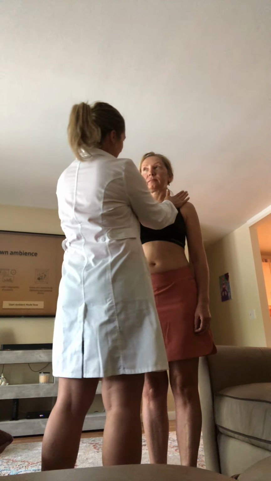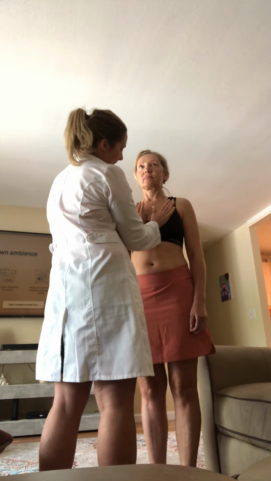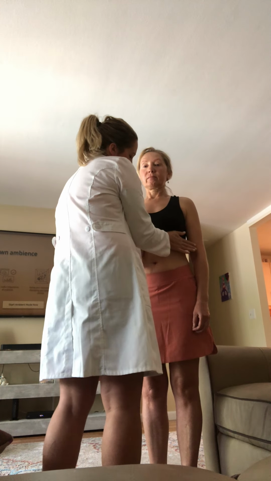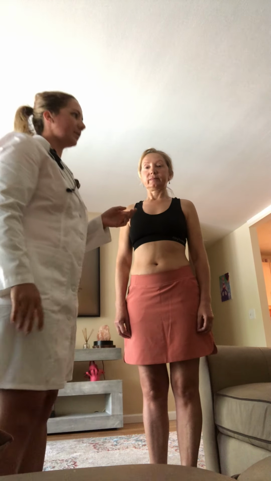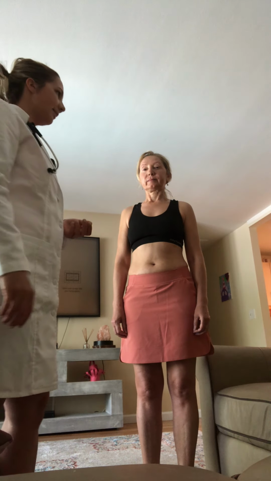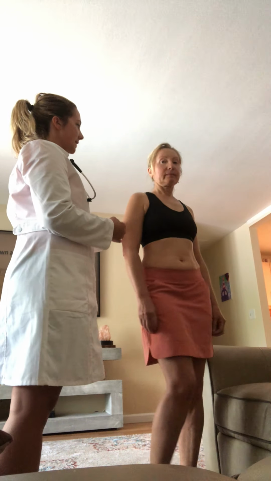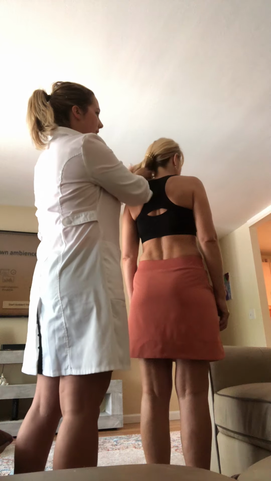Okay. Go ahead. 99. Okay, so tactile fremitus is bilaterally equal on both sides. I can feel the vibrations equally. So next we're going to turn. I'm going to be focusing on your back. Here, we're going to start with percussion.